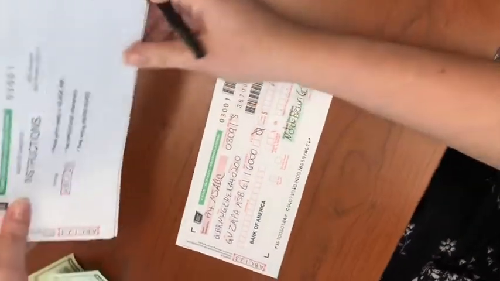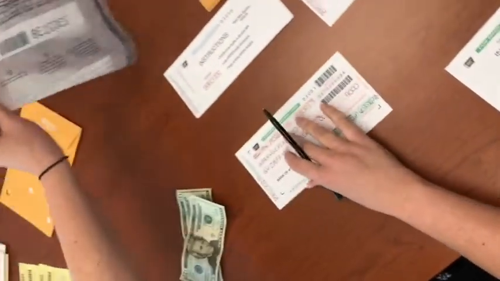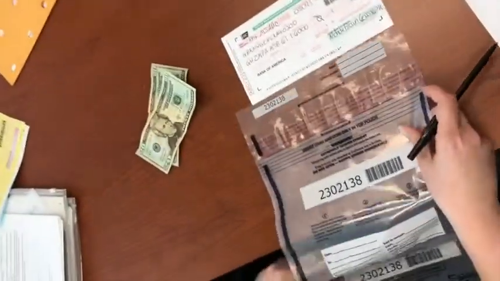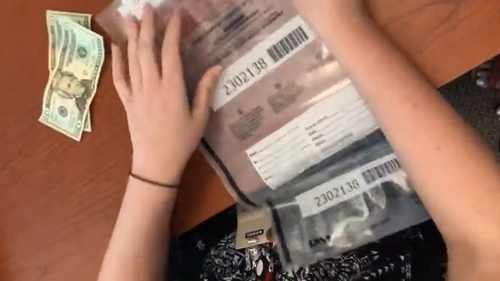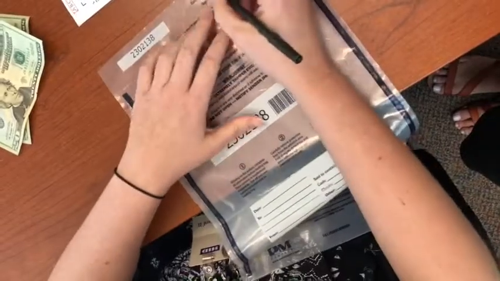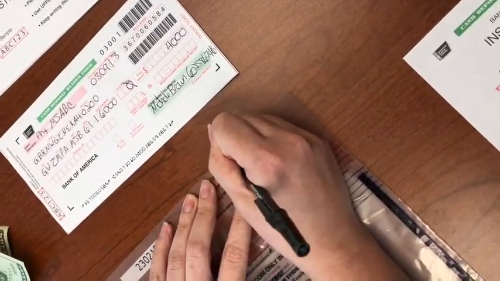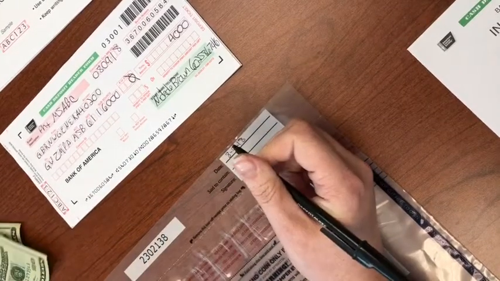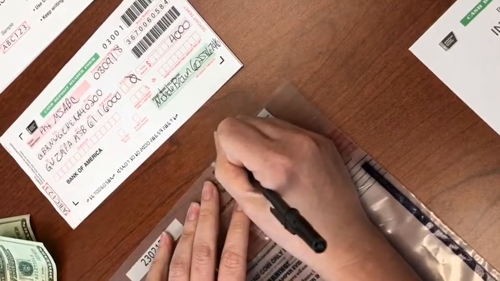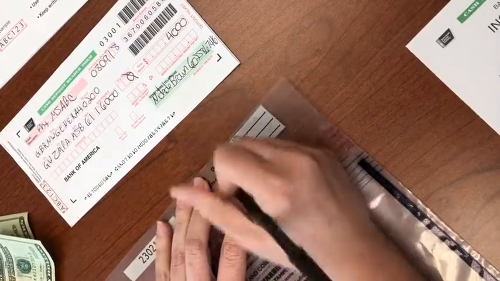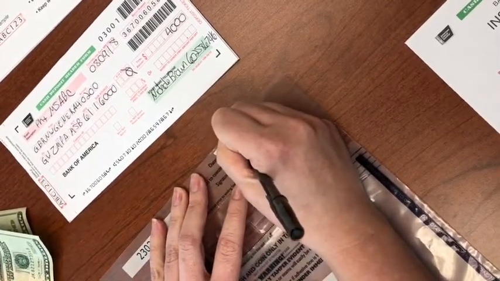Once you have that second signature and you're good to go, you're going to fill out one of these banking bags. We do take this money to Wells Fargo, so you're going to fill this out with today's date, so obviously 8/9/18. How much money it contains, $40. And the person dropping it off, that can be your signature.